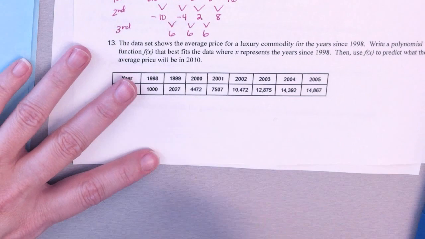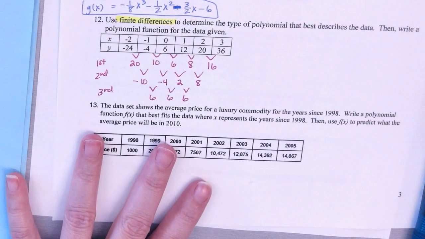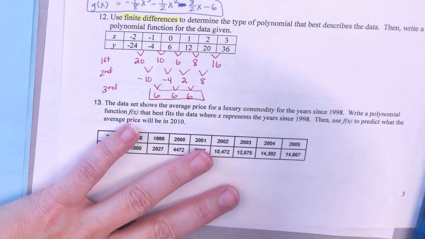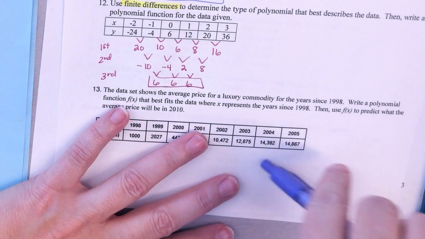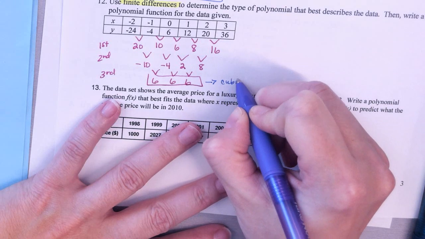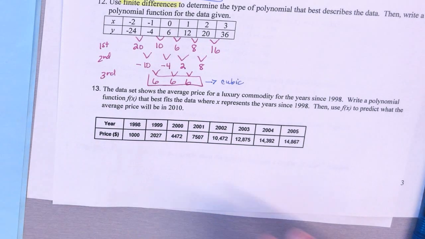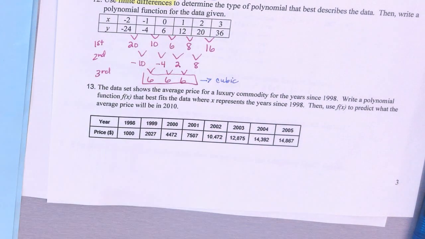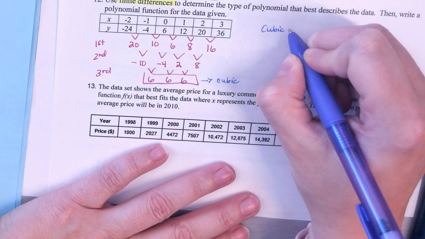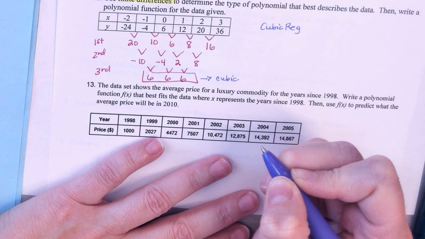But these are the third differences. Okay, so third differences, these are the same. So then it's what type of function? Cubic. So if it's the third, then it is a cubic function. Okay, and if it is a table like this, you are going to use cubic reg. Okay, cubic regression.